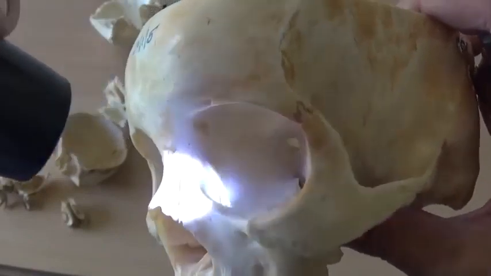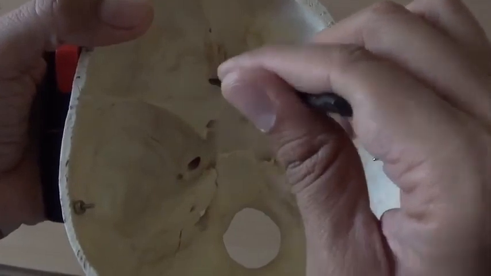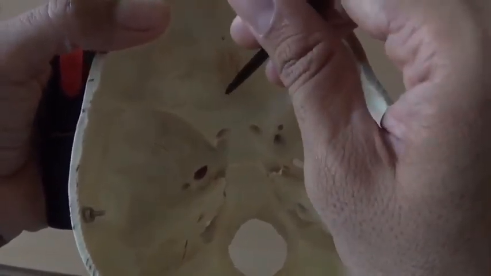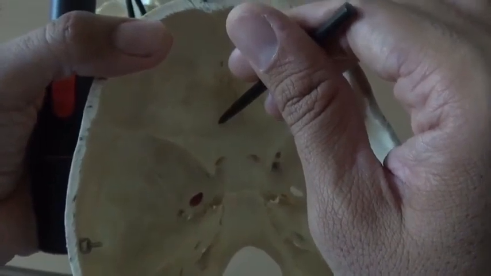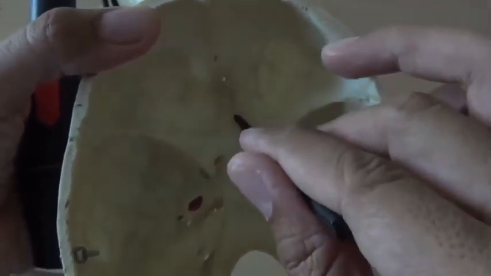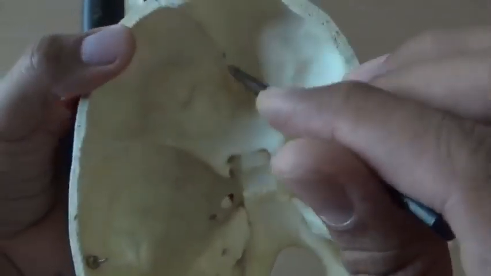Now the posterior one will open at the junction of ethmoid with the jugum sphenoidale over here, and that will allow passage of posterior ethmoidal vessels only. Remember, the posterior ethmoidal will terminate very early. Now laterally, this ethmoid will articulate with orbital plate of frontal. That you can clearly see.